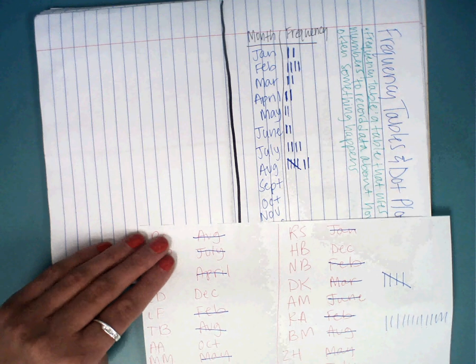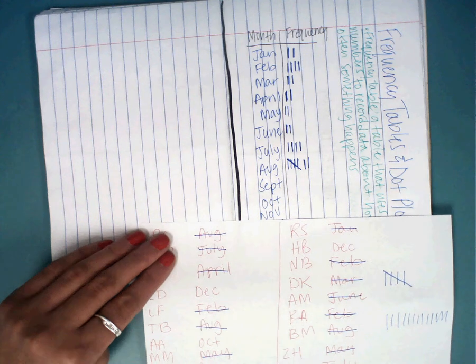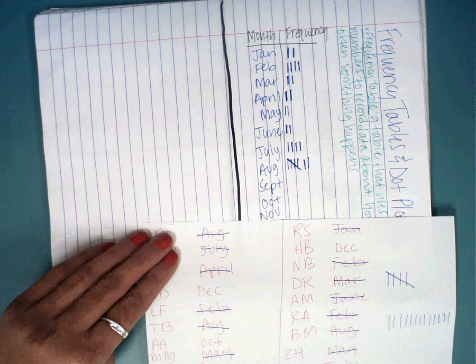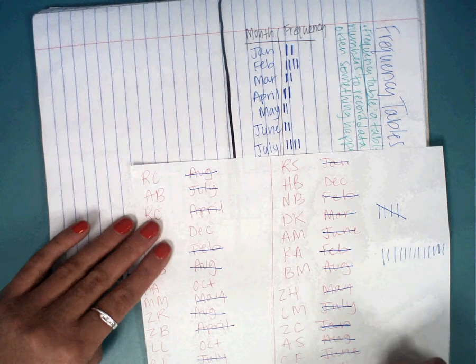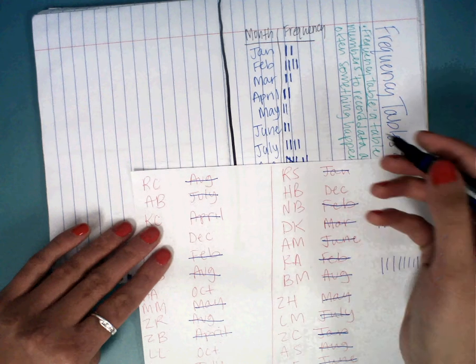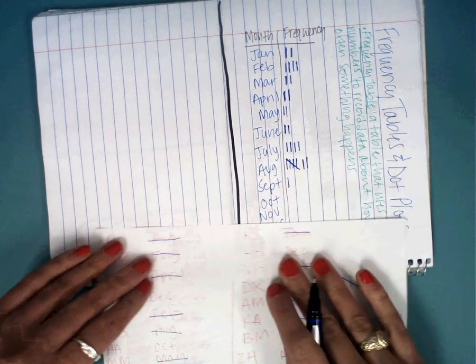Okay, so now let's do September. Hey, there's just 1 September. I think it's just Bailey. All right, September, cross it off and add it up here. October. Oh, here's 2 Octobers. I'm going to cross those guys off and add them.